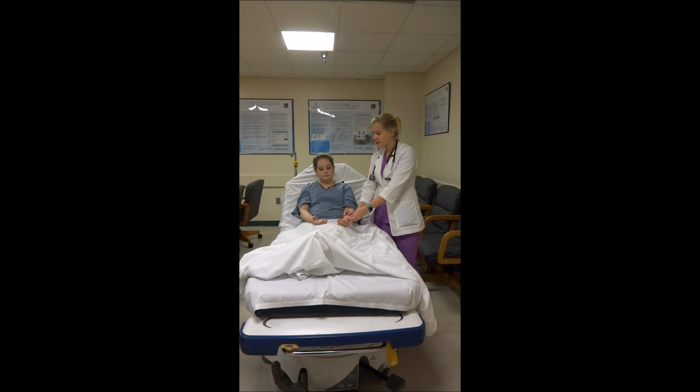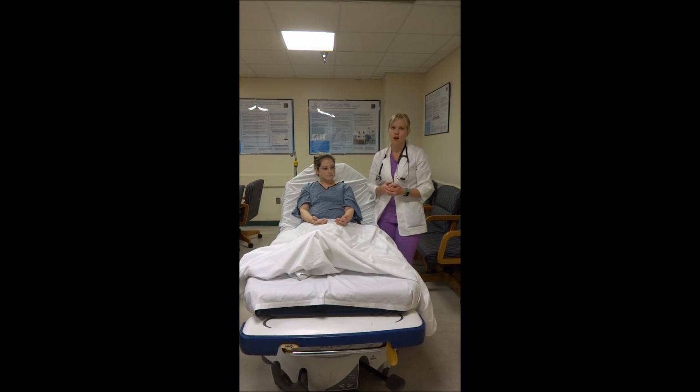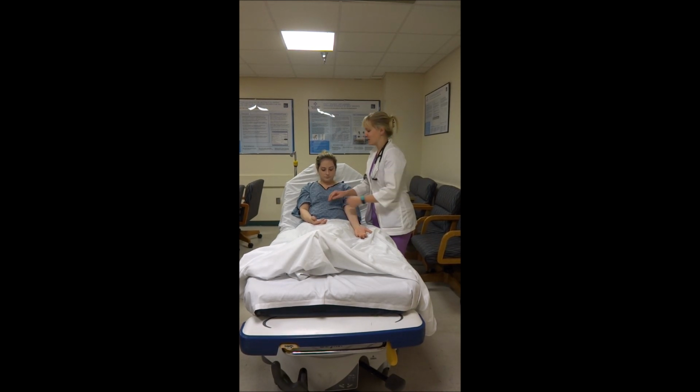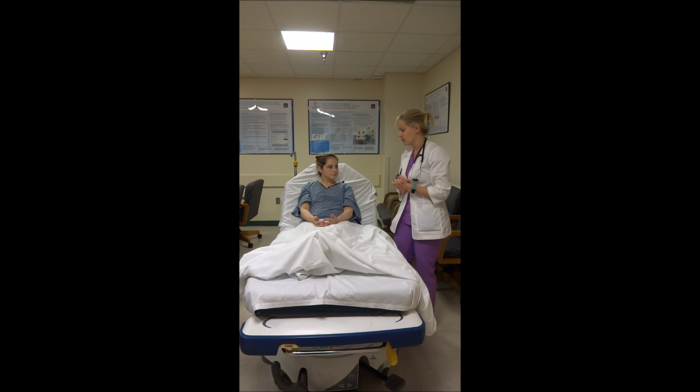I also at this time assess her radial pulse. Her radial pulse is strong and equal bilaterally. We would chart that as a 2+ radial pulse. Same thing for brachial pulse. Her brachial pulse is strong and equal bilaterally, 2+. Okay. So now we're done with our range of motion exercises.